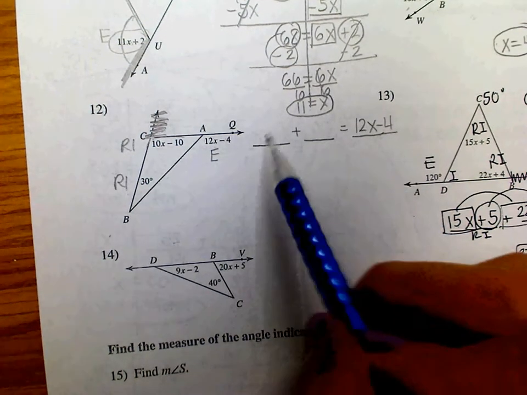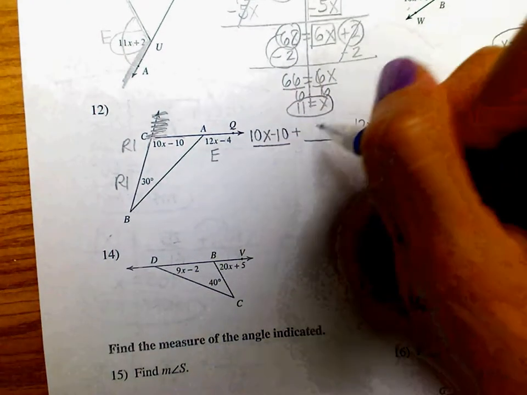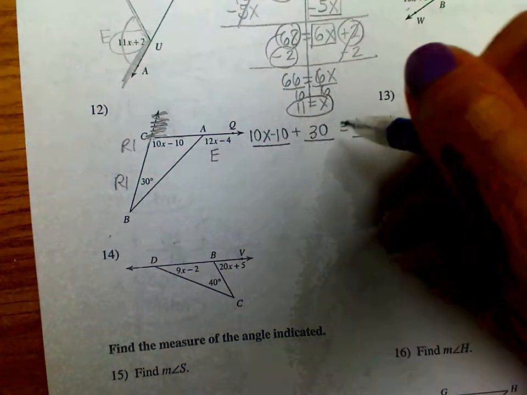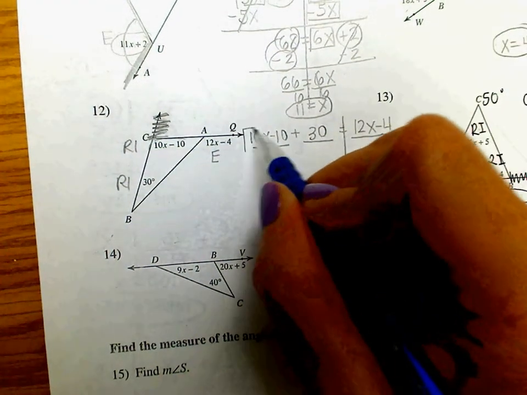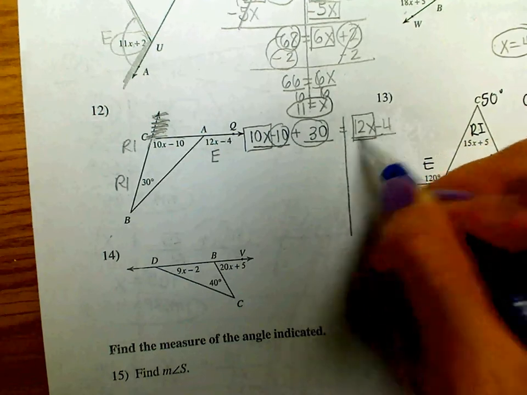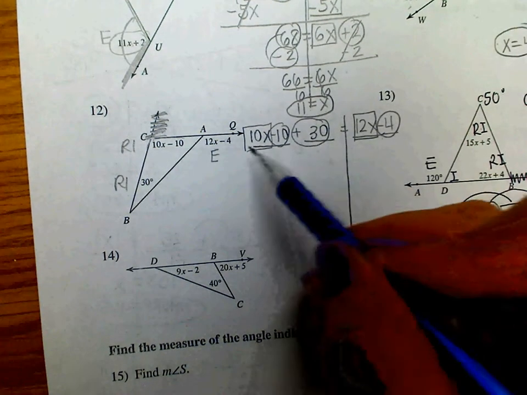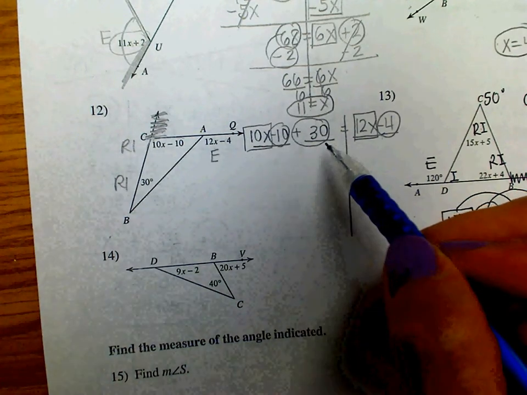So 10x minus 10, and then plus 30. Draw a line through the equals, box, circle, circle, box, circle, okay? I see more than one term or two terms on the side. That means something can be combined. I'm going to add these because those are like terms.